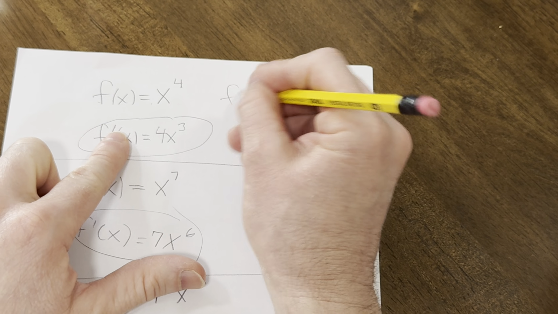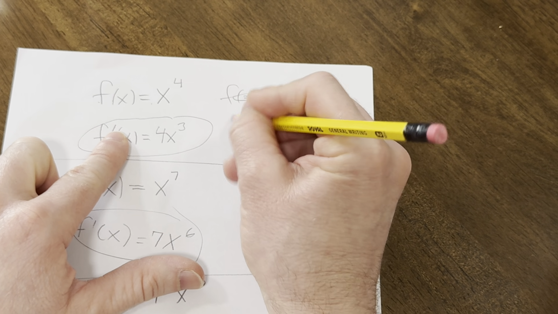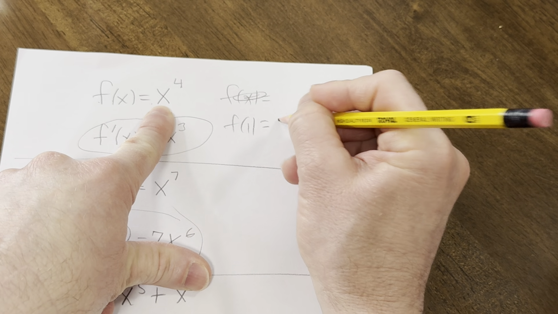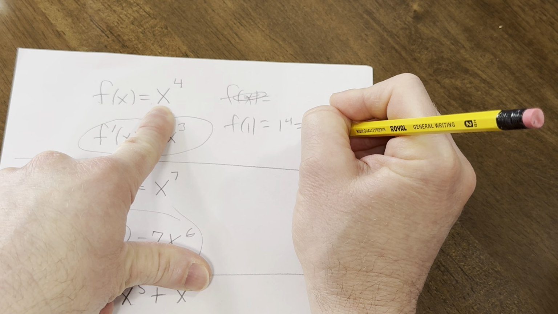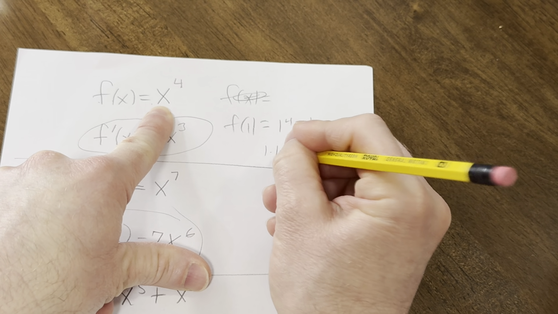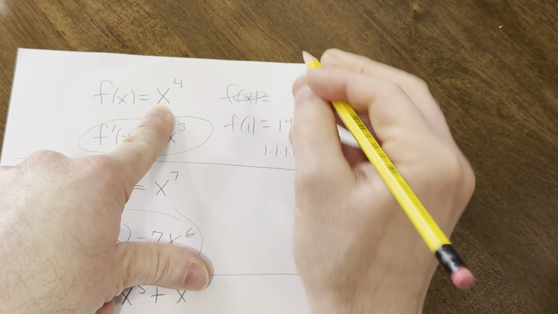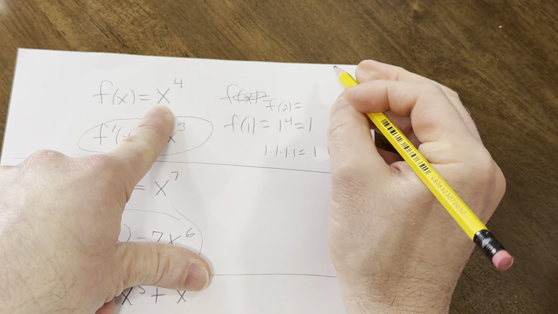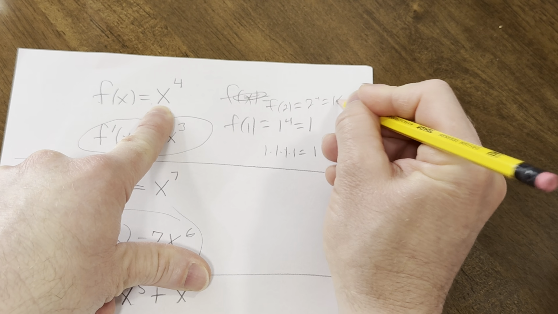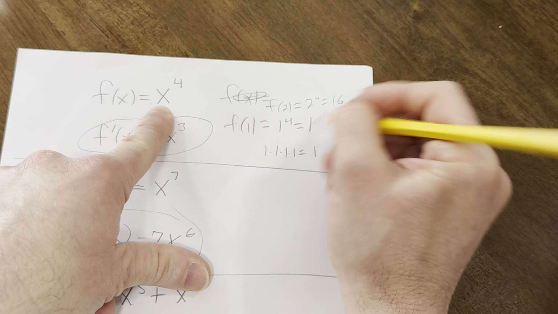Whereas if I put an x here, like if I plug in 1 for the x, I get 1 to the 4th. That's 1, because 1 to the 4th is 1 times 1 times 1 times 1, which is just 1. And if I plug in 2, I get 2 to the 4th, which is 16. I have that memorized. So it's different. It does change. This function does change.